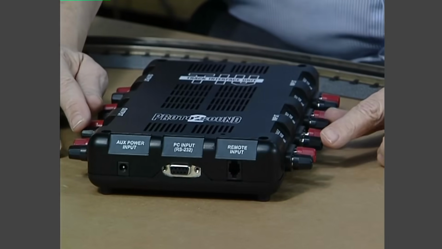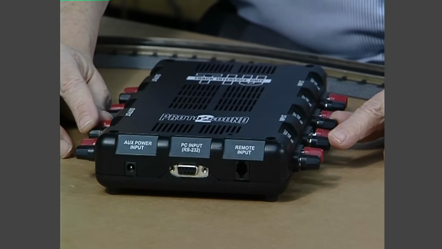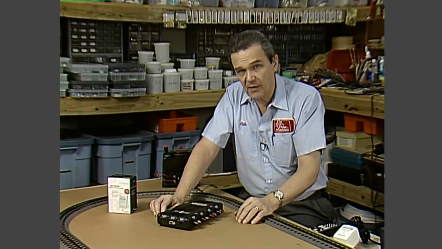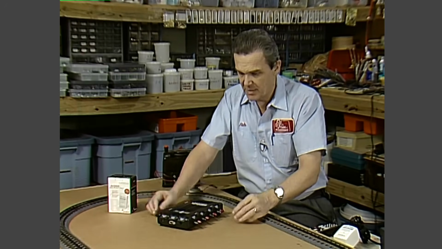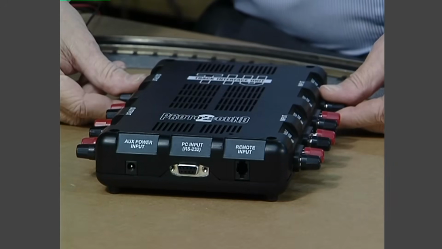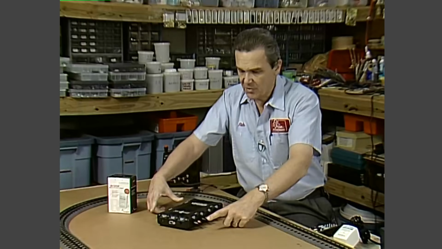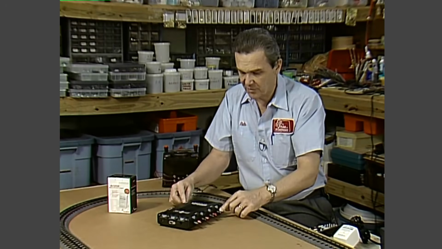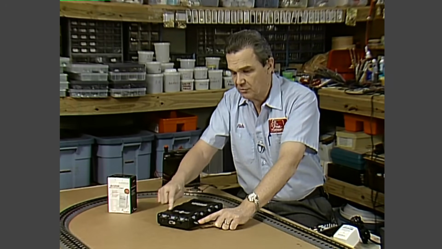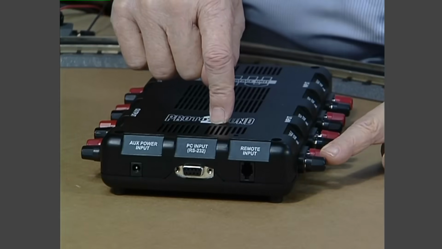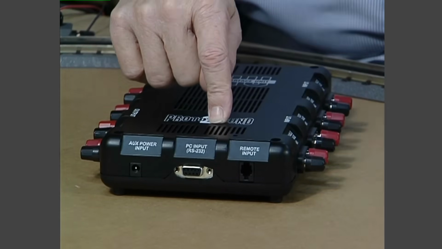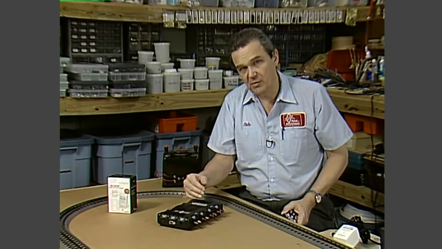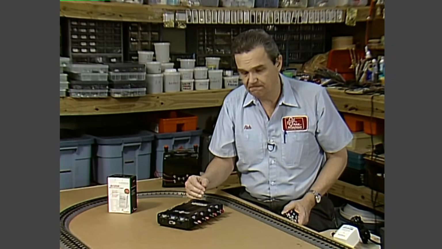These channels are normally used for command-only operation. However, there is a way to make them variable, and I'll show you how to do that when we get out to the layout. These channels out on the ends are the variable channels. The only difference between the fixed and the variable channels is that on the variable channels, the voltage to the track can be changed inside the TIU using the DCS remote. The DCS command signal is present on all 4 of these outputs.